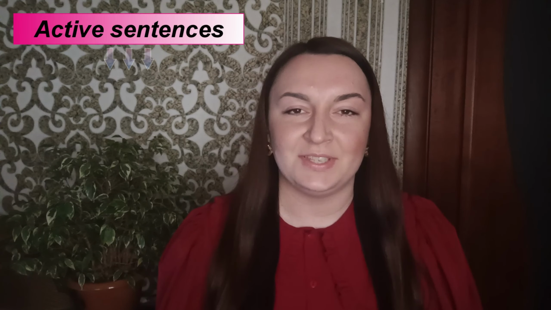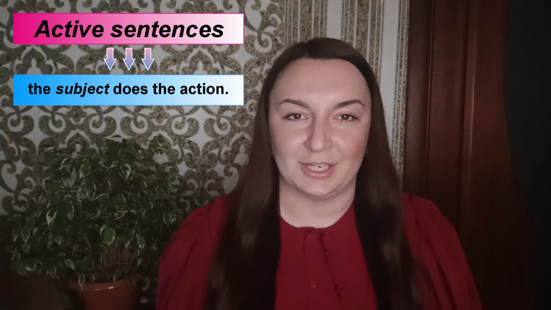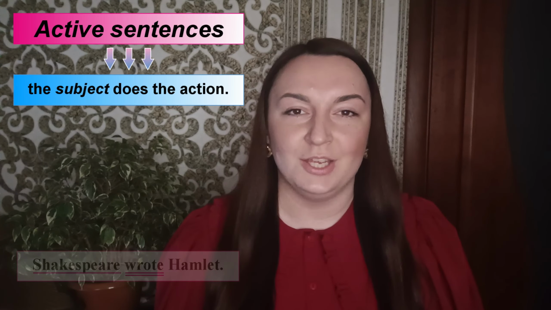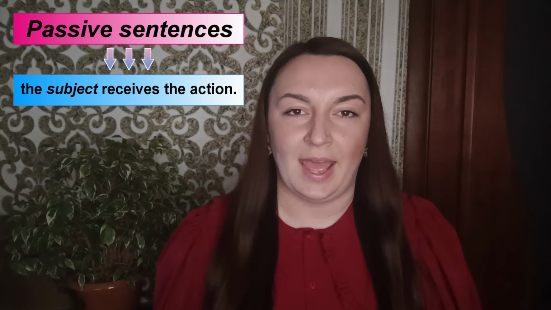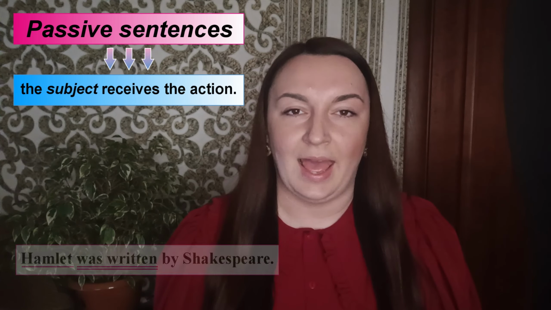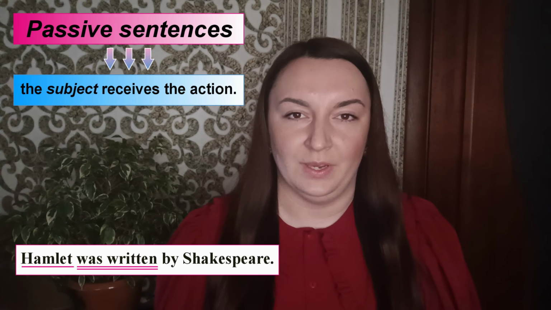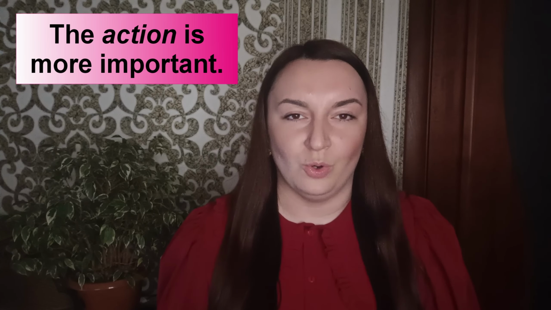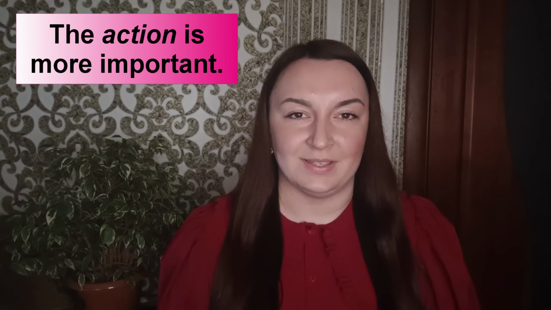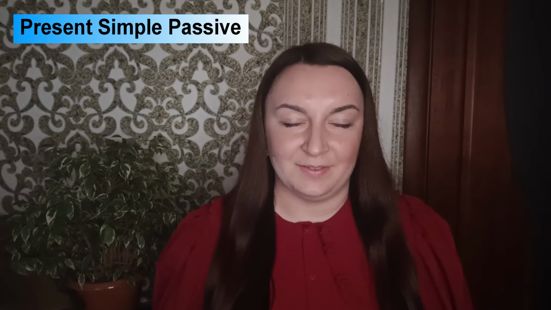Well, in active sentences, the subject does the action. For example, Shakespeare wrote Hamlet. But in passive sentences, the subject receives the action. In this case, Hamlet was written by Shakespeare. Why do we use the passive? Usually when the action is more important than who did it, or we do not know who did it, or it's obvious.